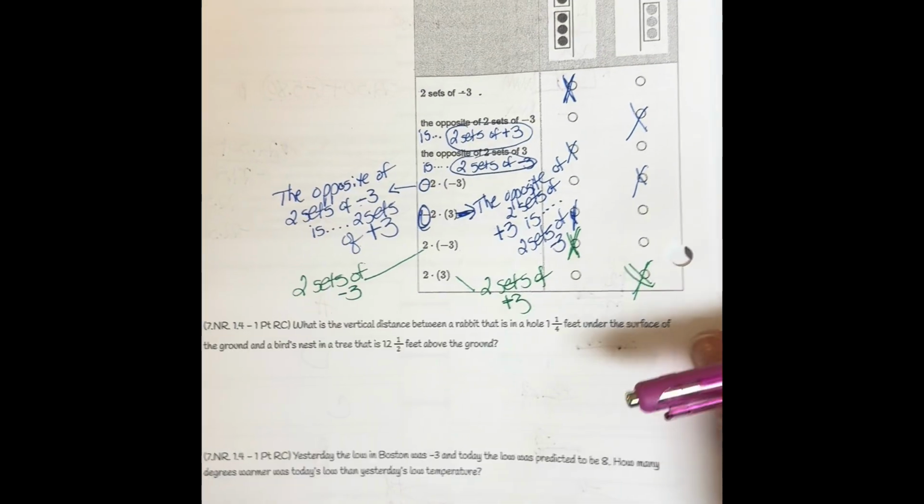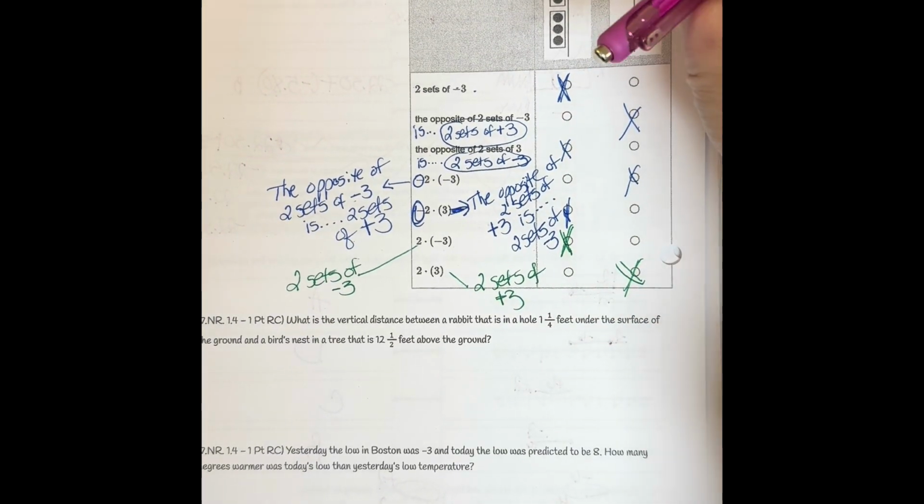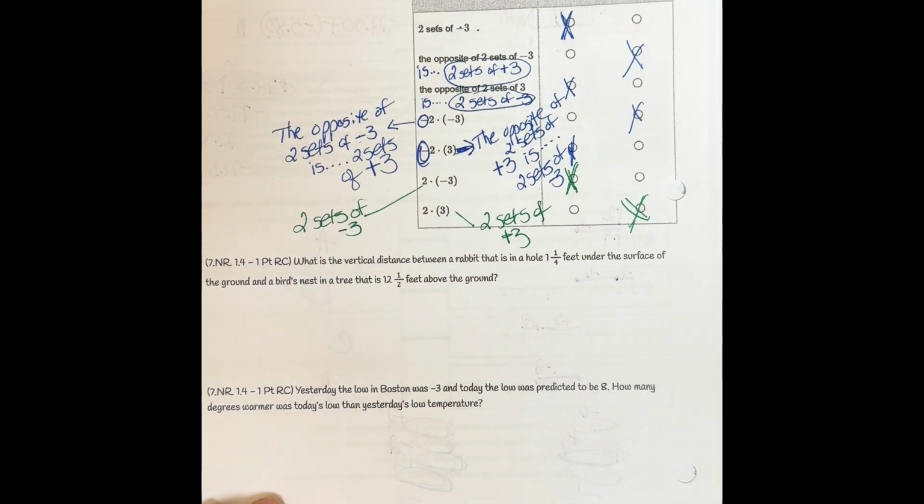Let me go back to this one. What is the vertical distance between a rabbit hole that is 1 1/4 feet under the surface of the ground and a bird's nest in a tree that is 12.5 feet above the ground? Well, I'm not gonna lie to you.